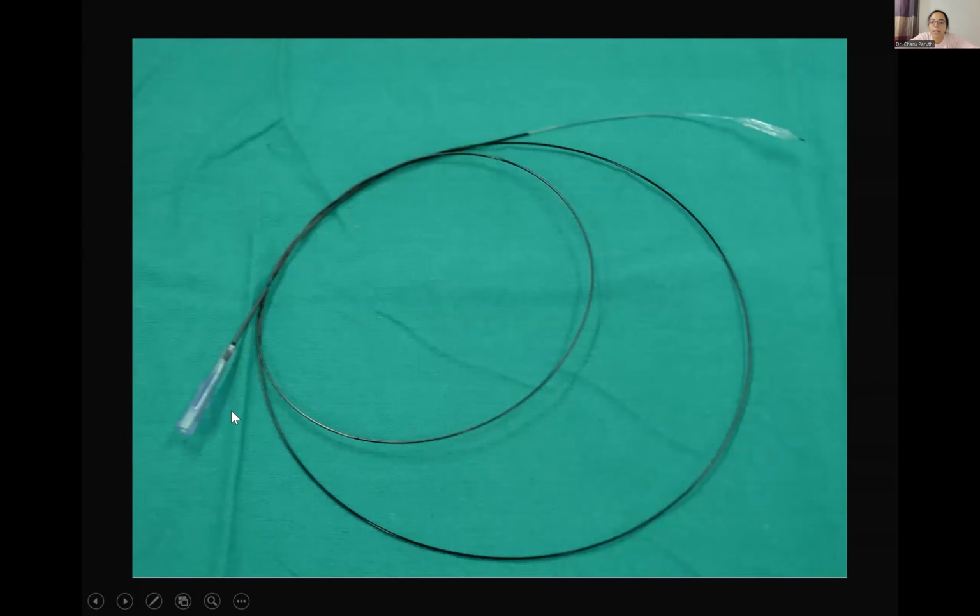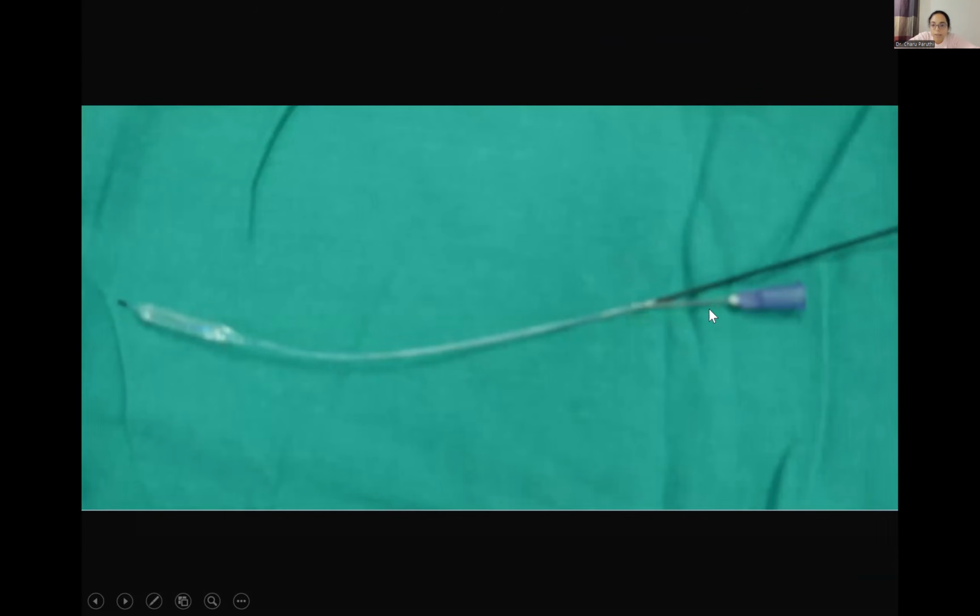Then we have single lumen balloons, which have only one lumen on the hub. These balloons are usually a monorail type of system. That is, this port is used for inflation of the balloon, and the wire usually enters from the distal end, and there's a hole in the mid shaft of the catheter through which the wire comes out, as you can see here.